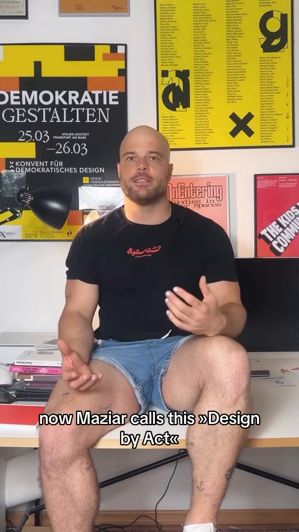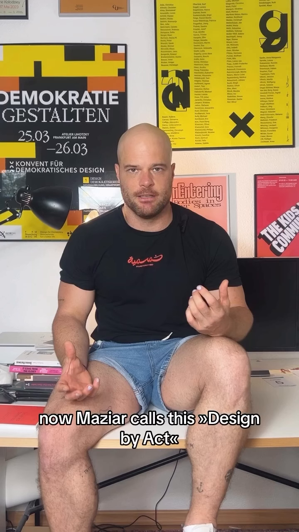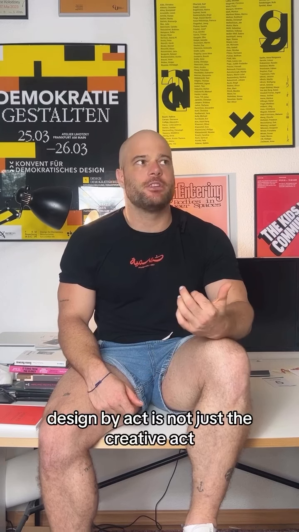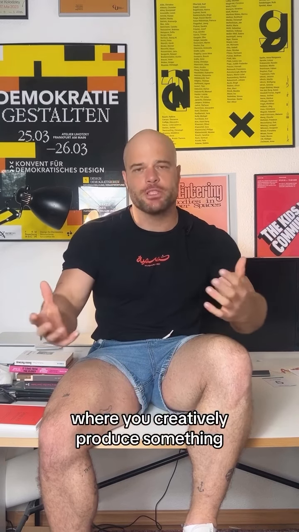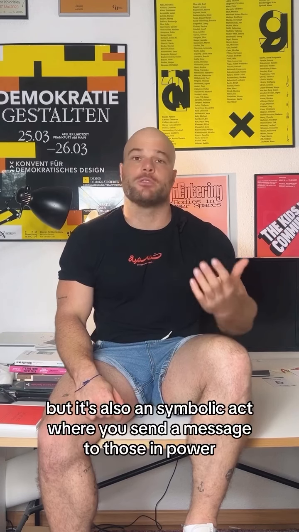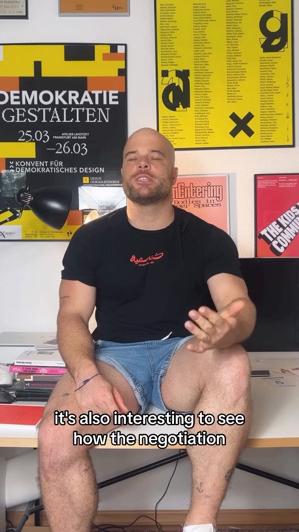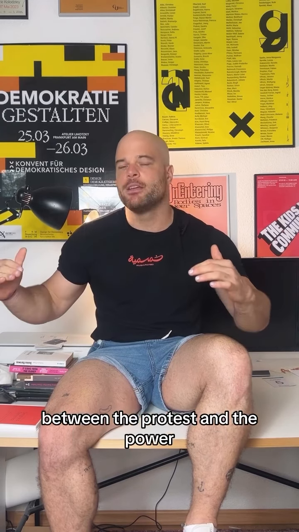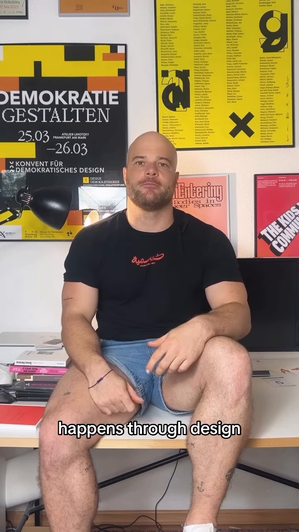Now, Masih calls this design by act, which expands the concept of design activism. Design by act is not just a creative act where you creatively produce something, but it's also a symbolic act where you send a message to those in power. It's also interesting to see how the negotiation between the protest and the power happens through design.